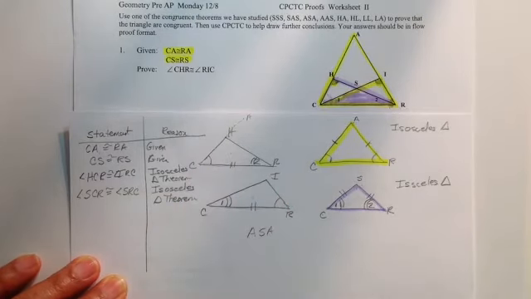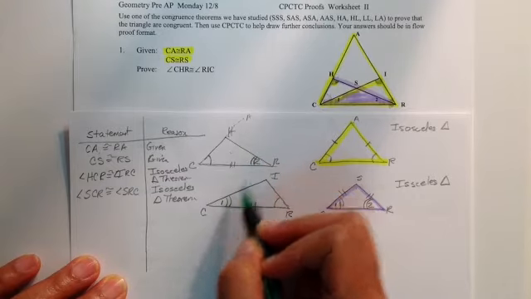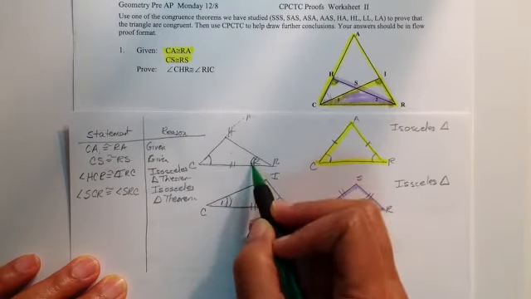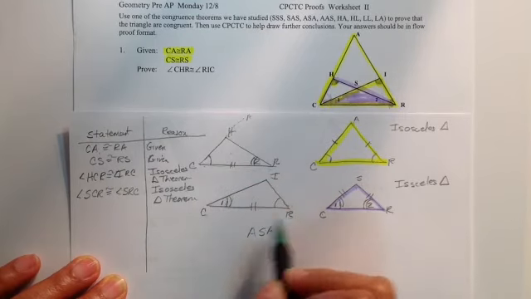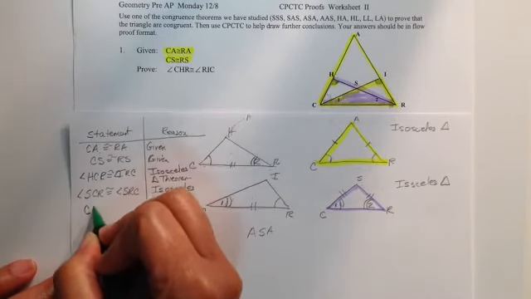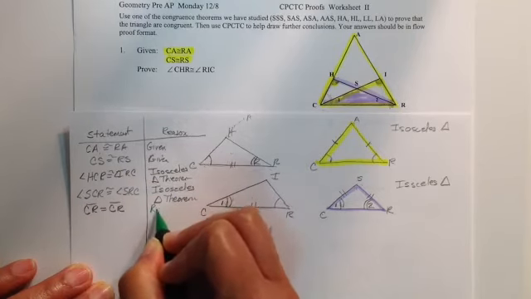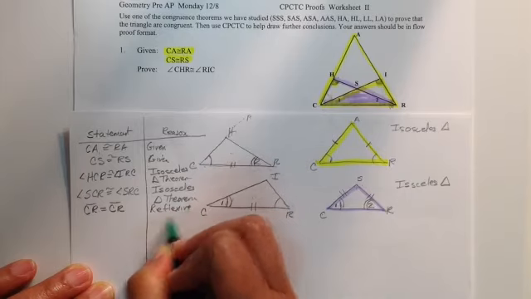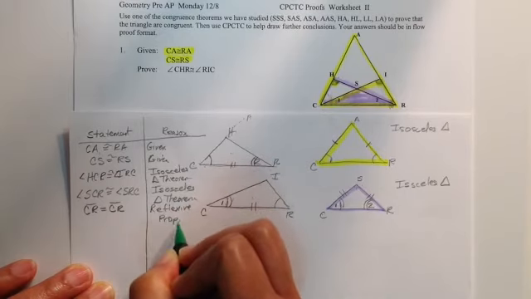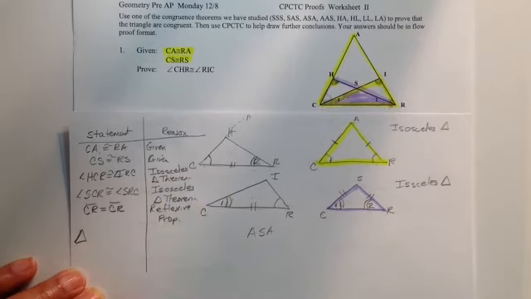Okay? So now basically I've got this angle congruent and this pair of angles congruent. So now I have to deal with this side CR. So I'm going to say CR is congruent to CR. Why? Because of the reflexive property. And so now I'm ready to name my triangles congruent.